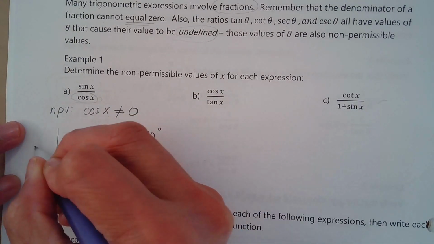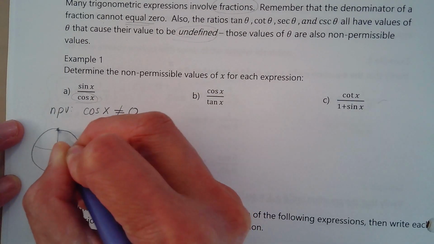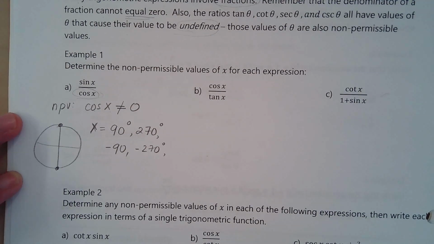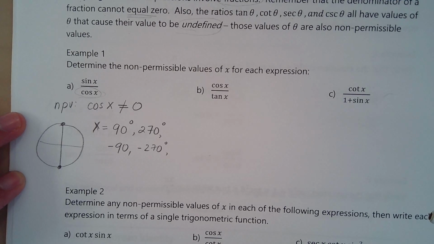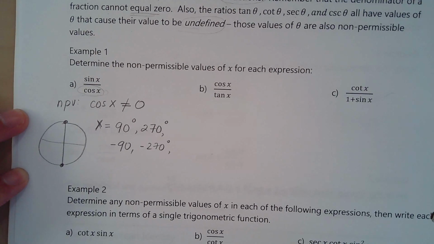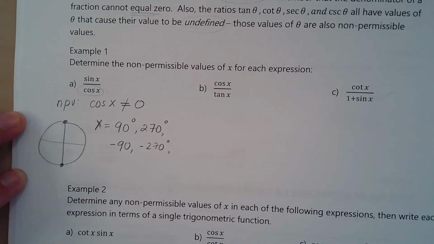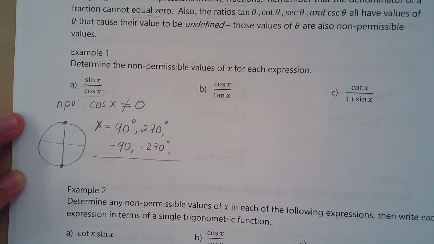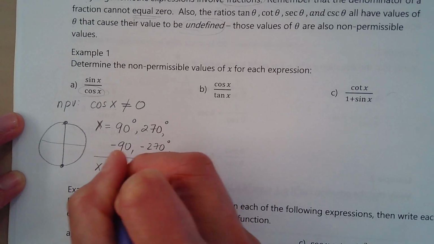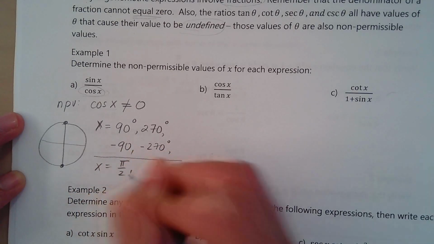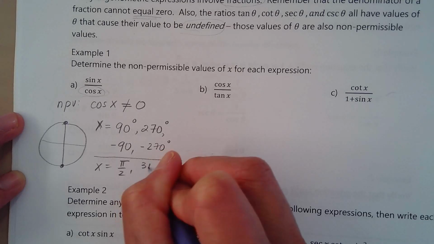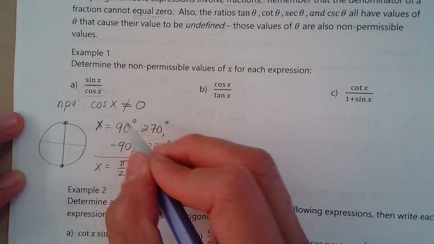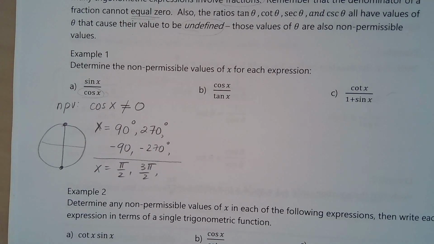Okay, so it's from here, so from there and there. So what about in terms of pi? What would it be? It would be pi halves, 3 pi halves. Okay, it could be negative pi halves, it could be negative 3 pi halves.